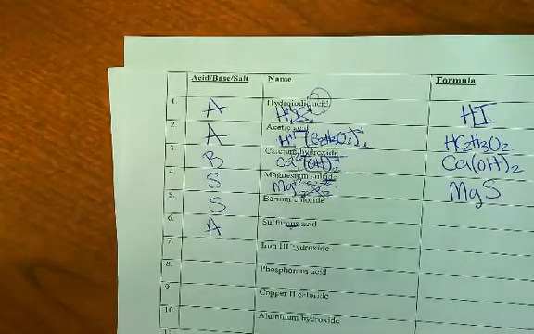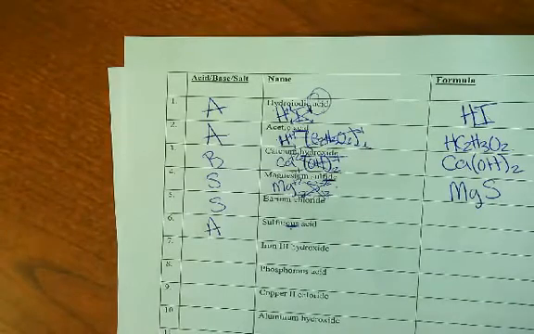We've got a quiz coming up. This is going to be a significant part of your final and of your Unit 12 test. So make sure we're feeling comfortable with naming acids.